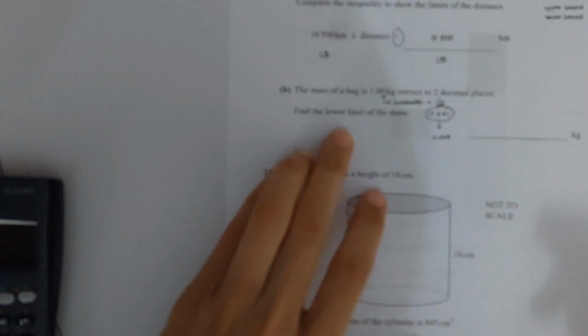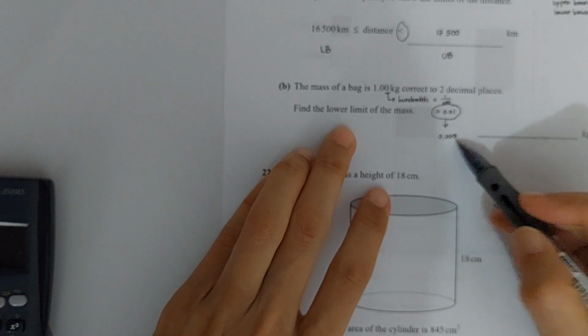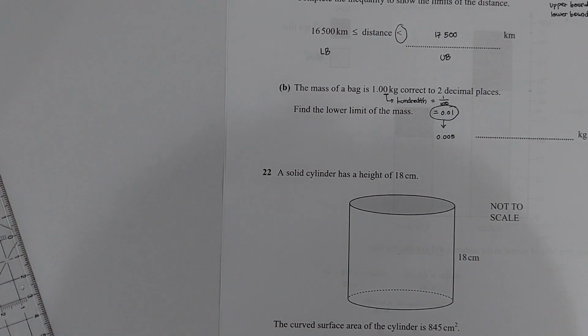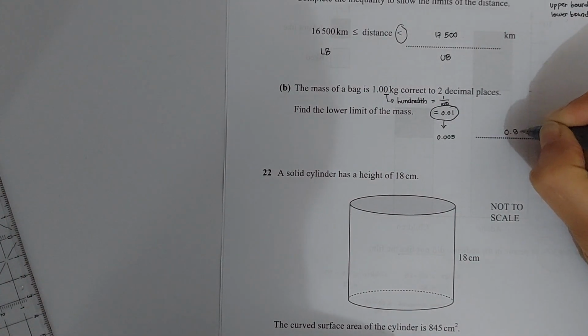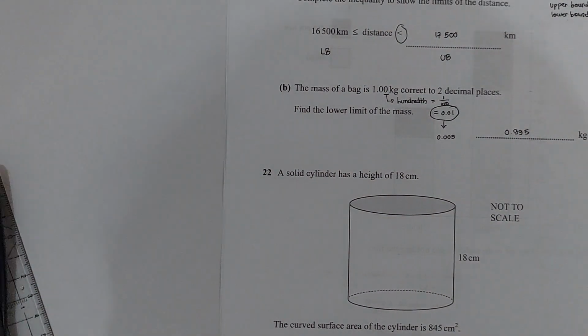Now it says find the lower limit. It means what is a lower bound? It means you will minus this one from this one. 1 minus 0.005. That's the bottom one, the lower limit. That one will be 0.995, something like that. Clear enough, guys? Yeah.